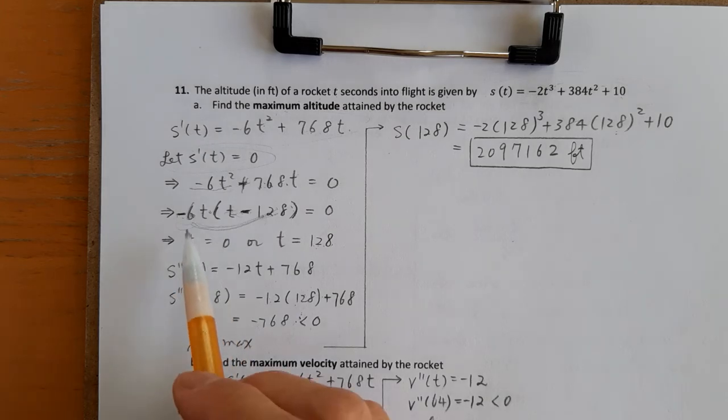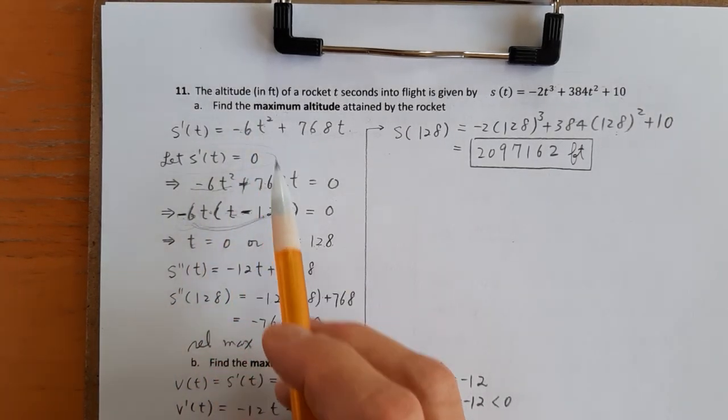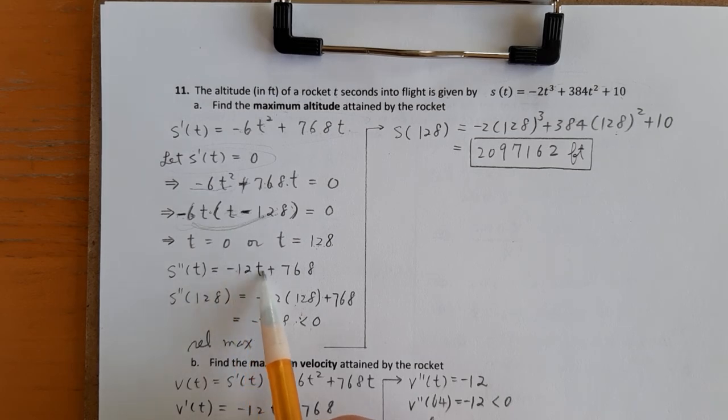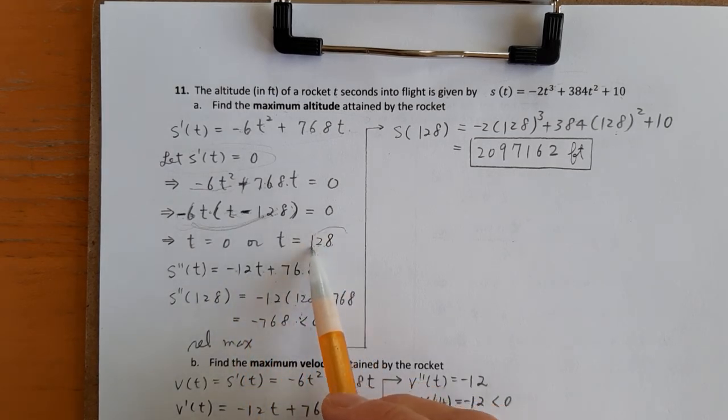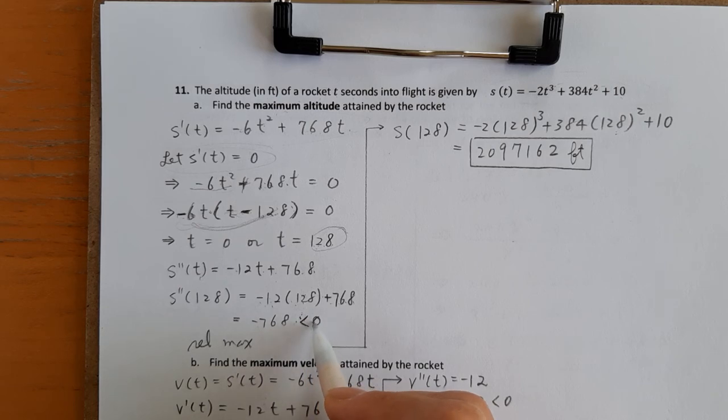You check with the second derivative. This first derivative, negative 6 times 2 is negative 12t plus 768. Plug 128 in for t: negative 12 times 128 plus 768 is negative. If negative, it is a relative maximum.